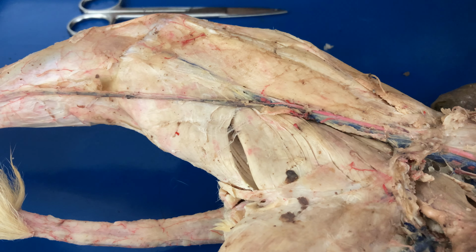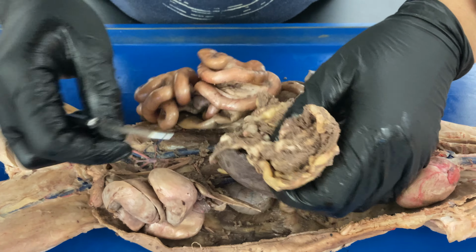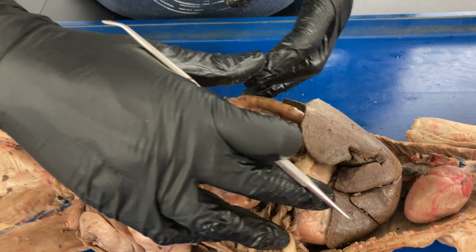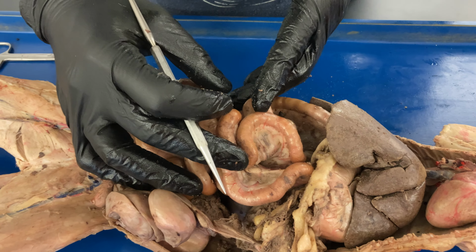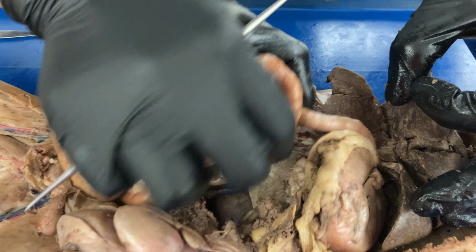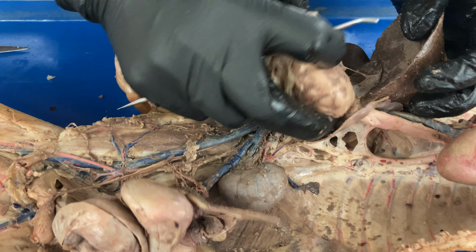Okay. One structure that I want to show you, and it's not too clear to see, is the hepatic portal system. Now remember, when the mesenteric arteries bring blood to the small intestine, it picks up the nutrients, and it's going to work its way up to the liver, and I don't think you can see it here.